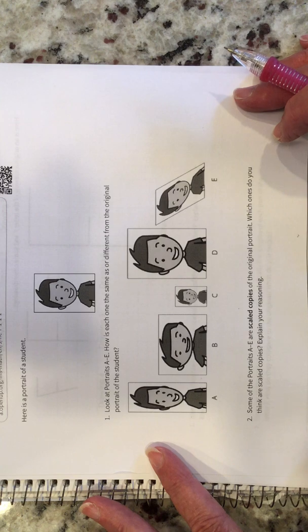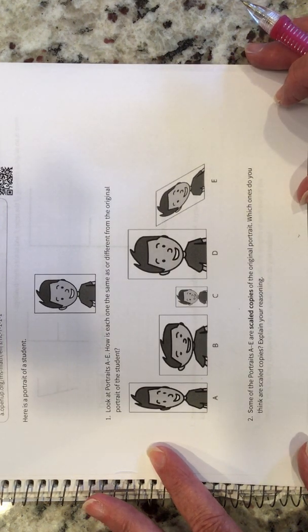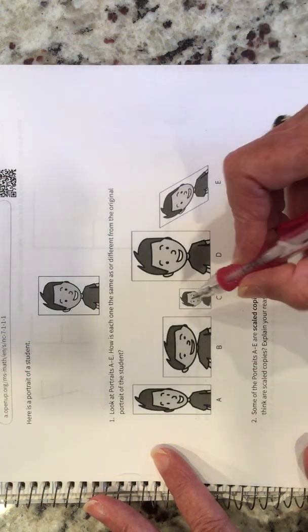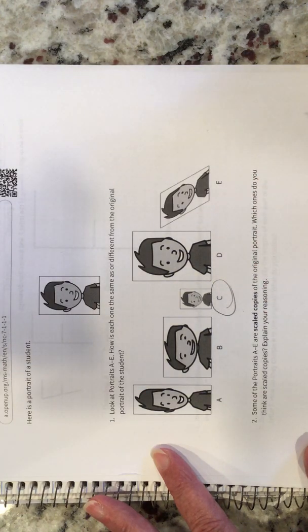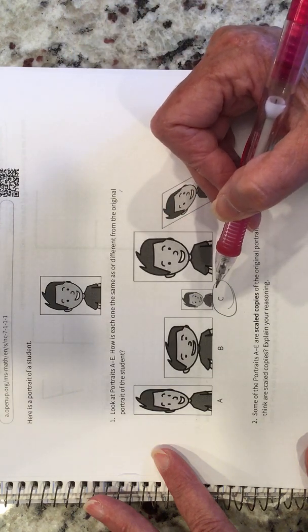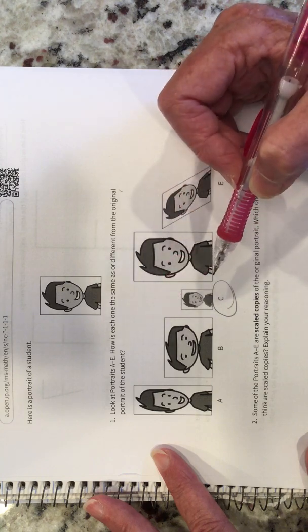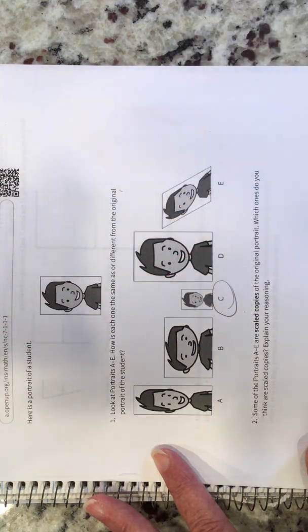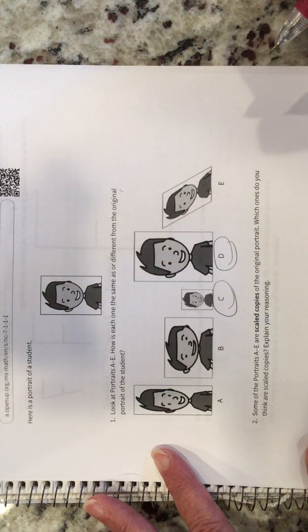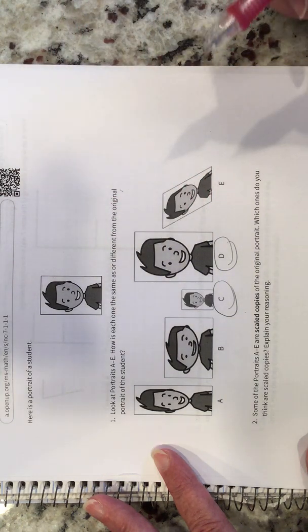All right, some of the portraits A through E are scaled copies of the original. Which ones do you think are scaled copies? Explain your reasoning. So I would say that C is a scaled copy because it is exactly like that picture. It's just a smaller picture, but he looks the same. He doesn't look short and fat. He doesn't look tall and skinny, and he doesn't look knocked over. All right, I would also say that D is a scaled copy because that is the same. It looks like the same picture. It's just bigger.